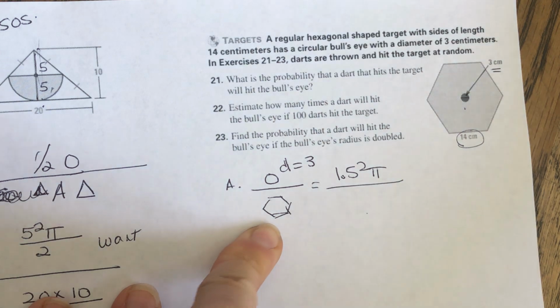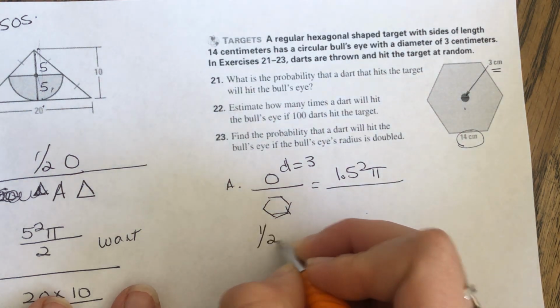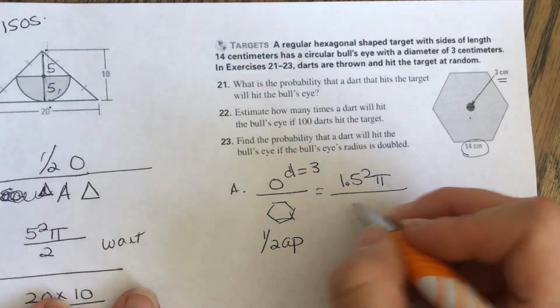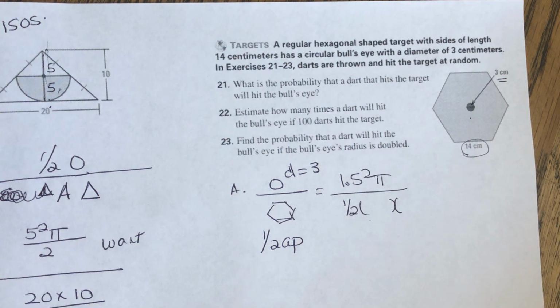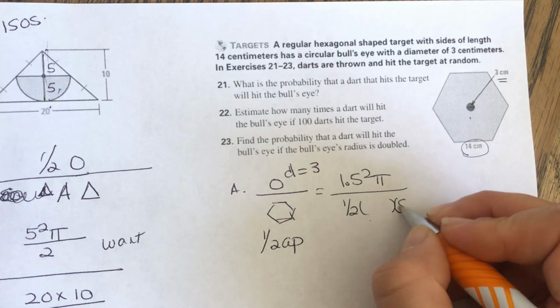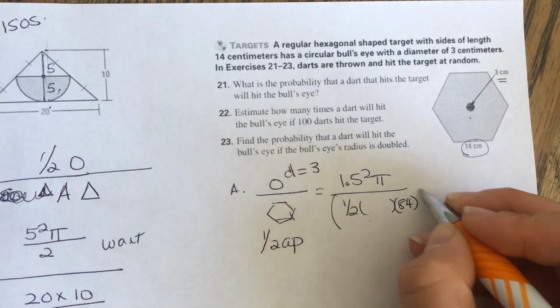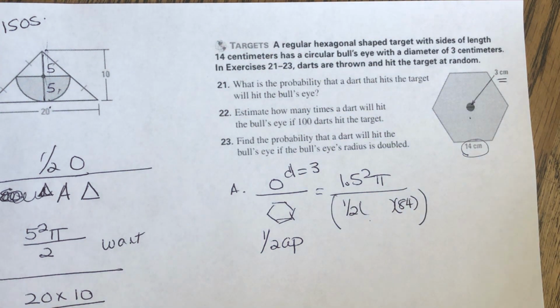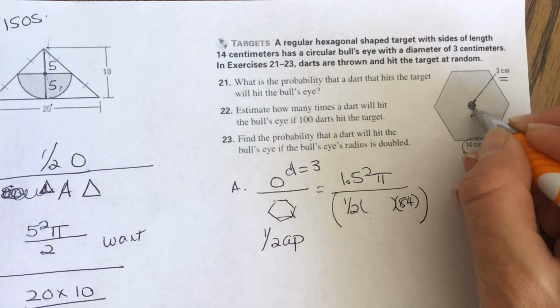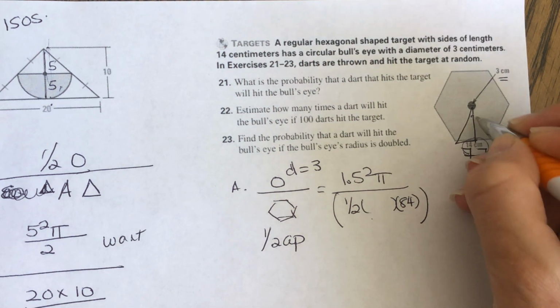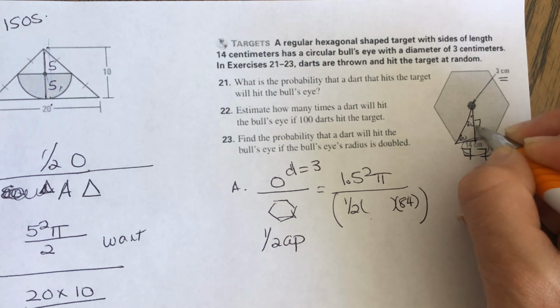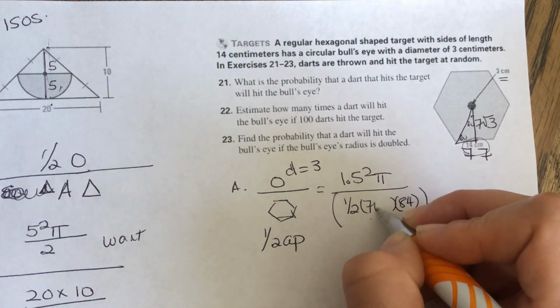How do we find the area of a hexagon? 1/2 apothem perimeter. So we got 1/2. Perimeter is going to be 14 times 6. So 84. Put this all in parentheses or just hit enter. And let's find your apothem, which you should be fine with by now. Here is 7, 7. You should know this is your 30, this is your 60. So apothem is 7 radical 3.